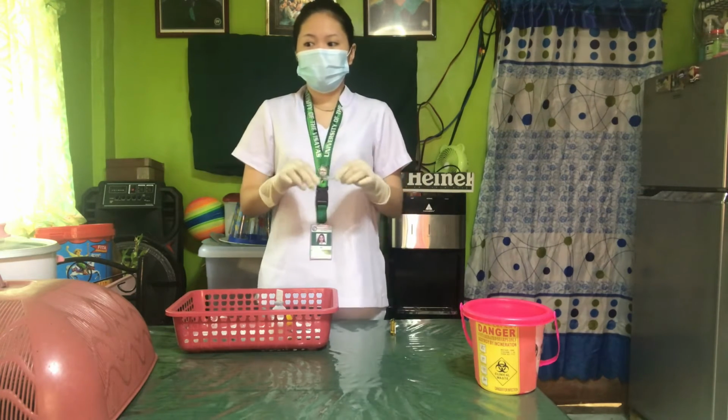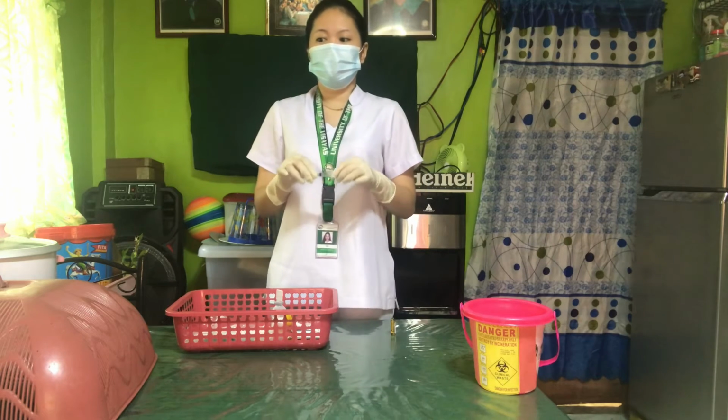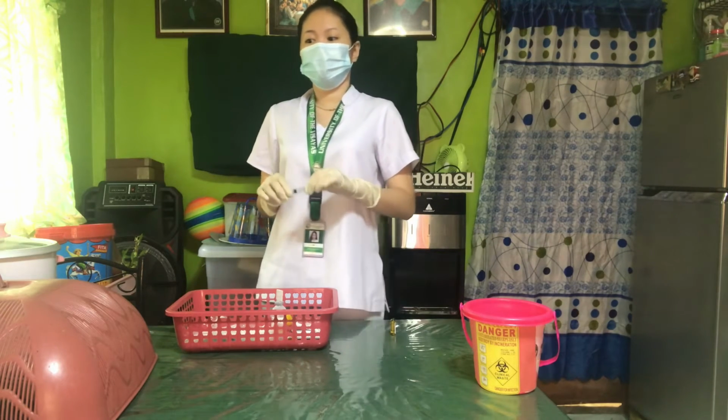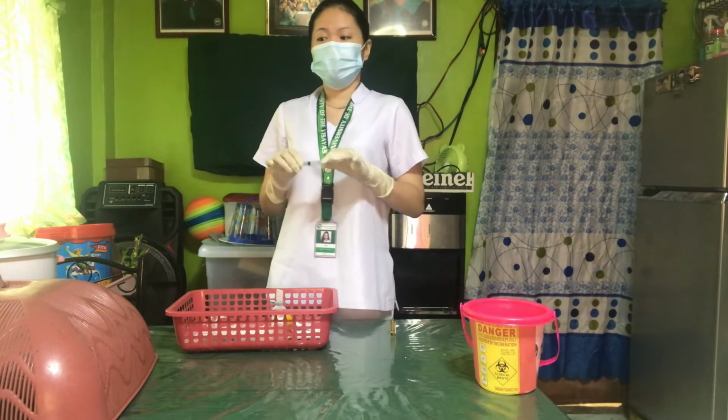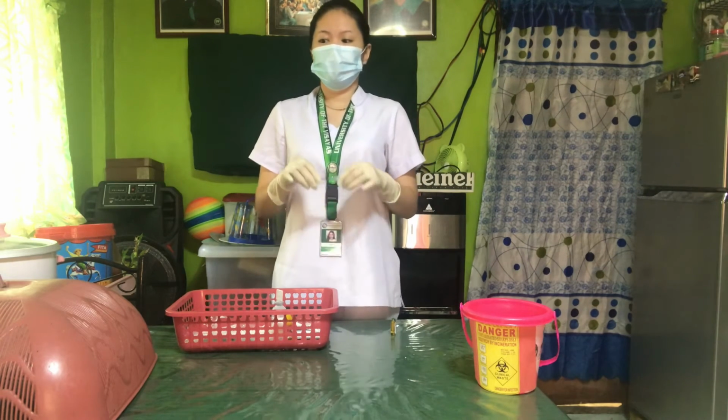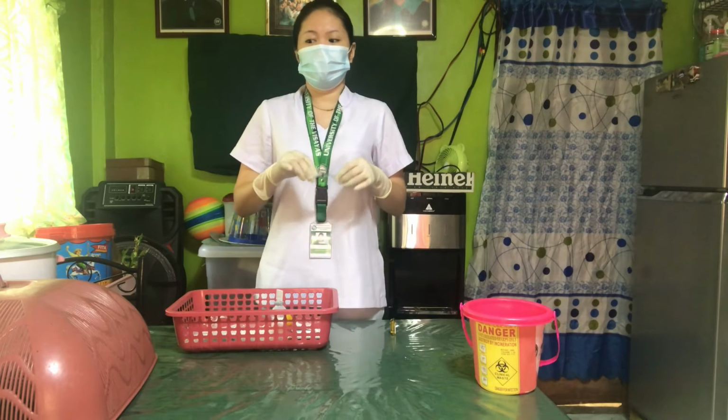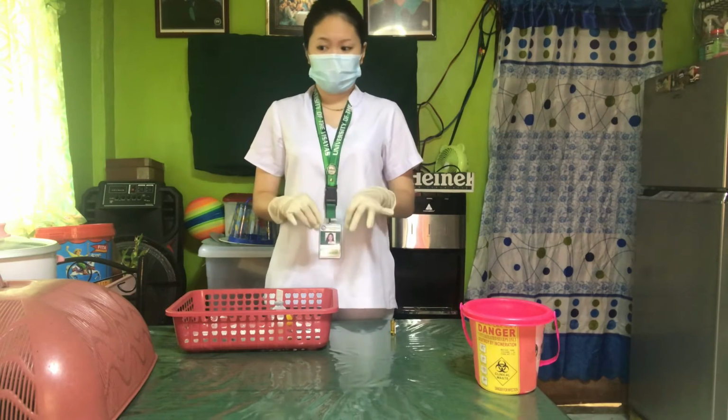We tighten up the cap at the hub of the needle and push the medication into the needle to the prescribed amount. To remove residue from the needle, change the needles after preparation and before administration.